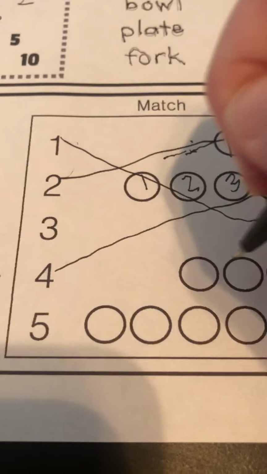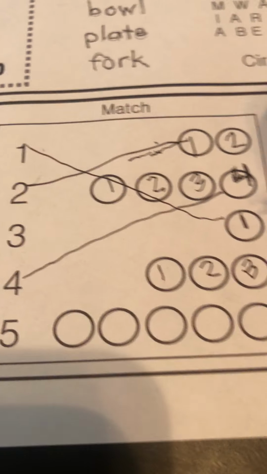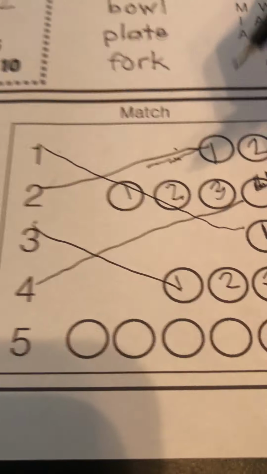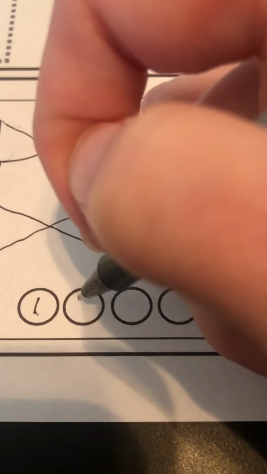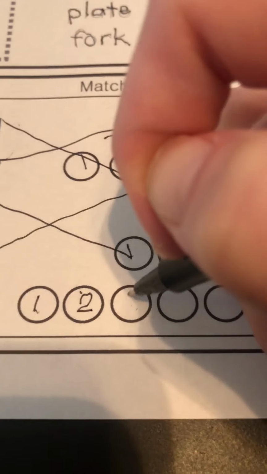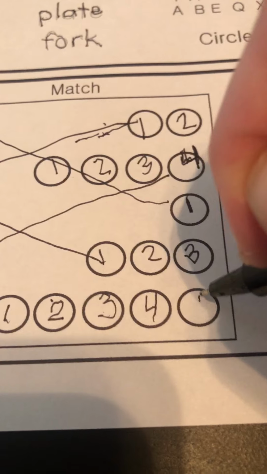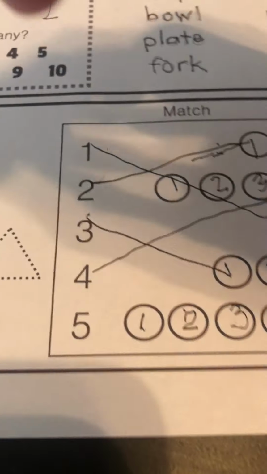All right, 1, 2, 3. Okay, that one's easy. I see 3 here. Here's my group of 3. And then here's the biggest one. 1, 2, 3, 4, 5. It's hard to write on paper without holding it still. All right, so there's only one number left, which is easy, but I see my 5 here, and I see my 5 here, so I'm just gonna go zoop.